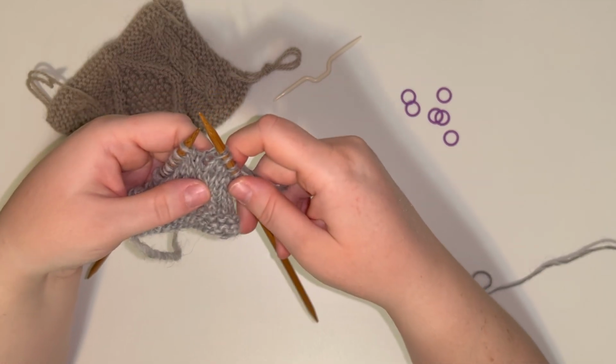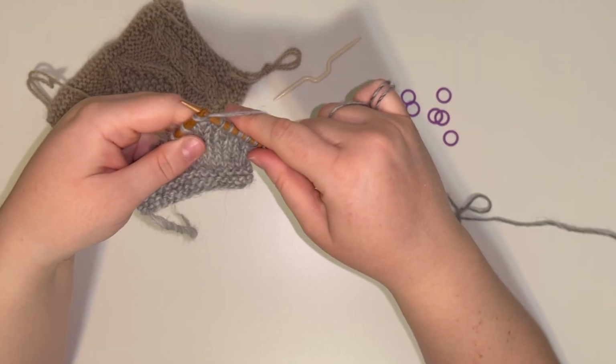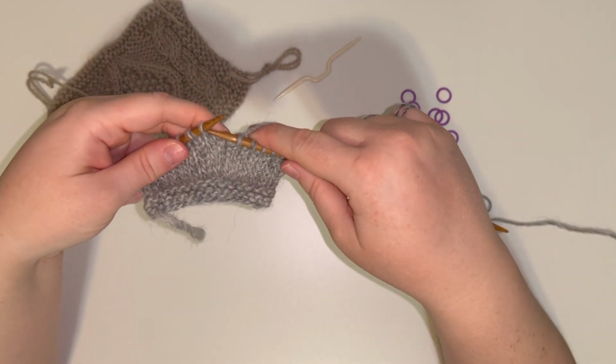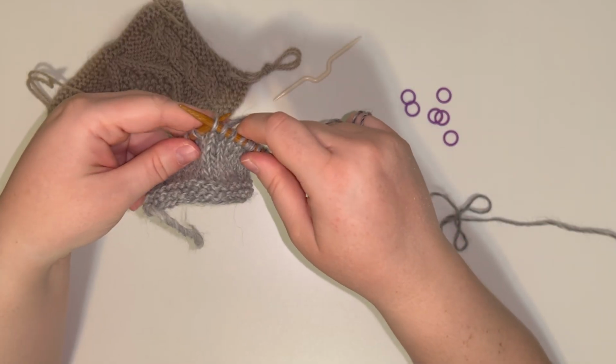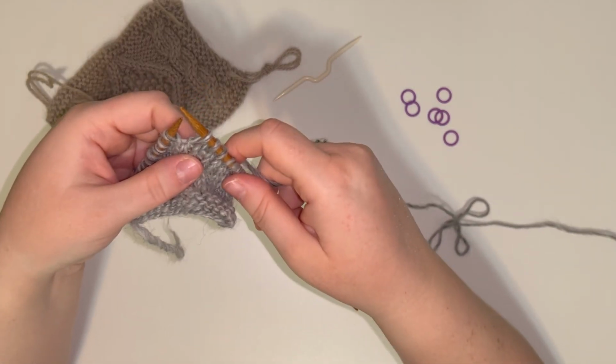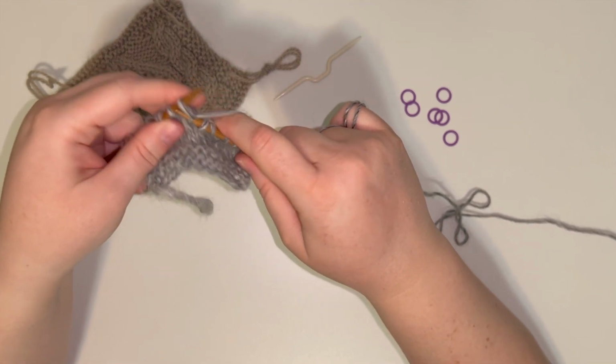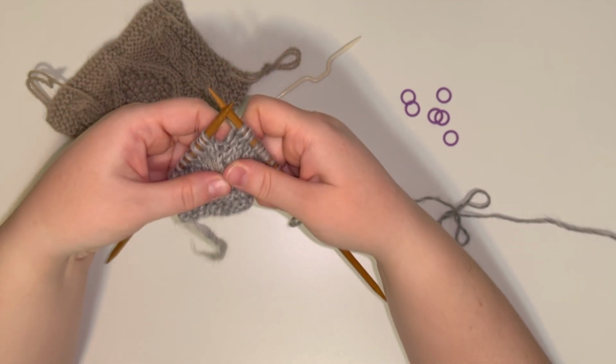Presto, slip one purlwise. Let's knit a stitch and move one over, and we'll try that again. Take the tip of your needle, move it in as if to purl, slip it on over, done. Slip one purlwise. I'm going to knit one more stitch, and then we'll talk about slip one knitwise.